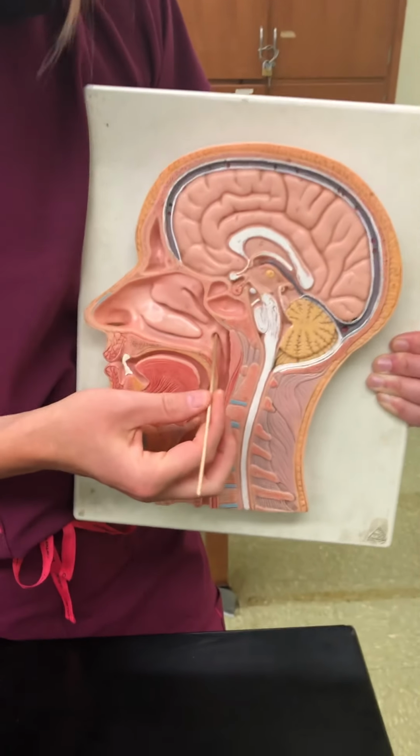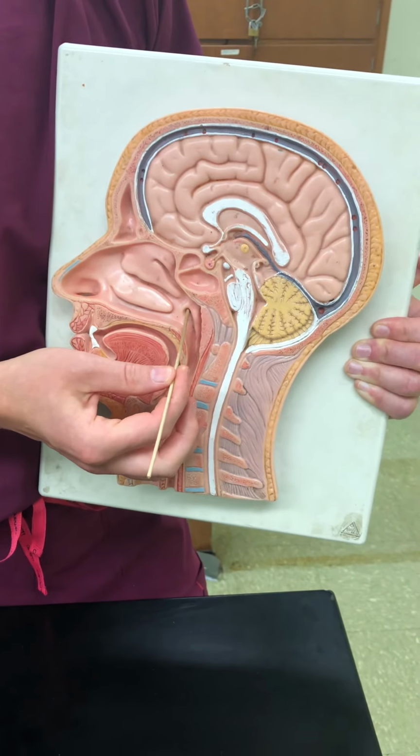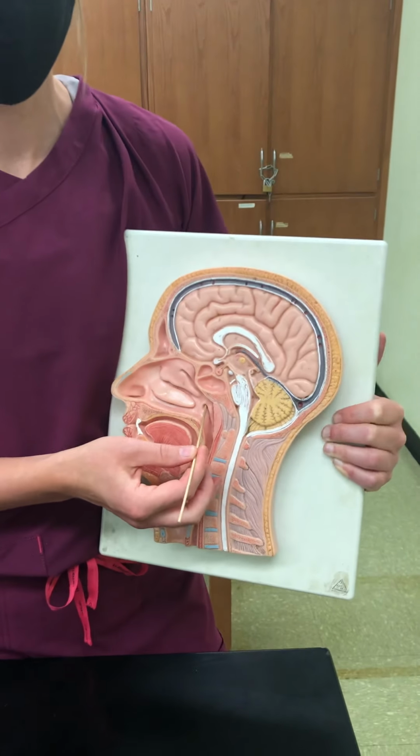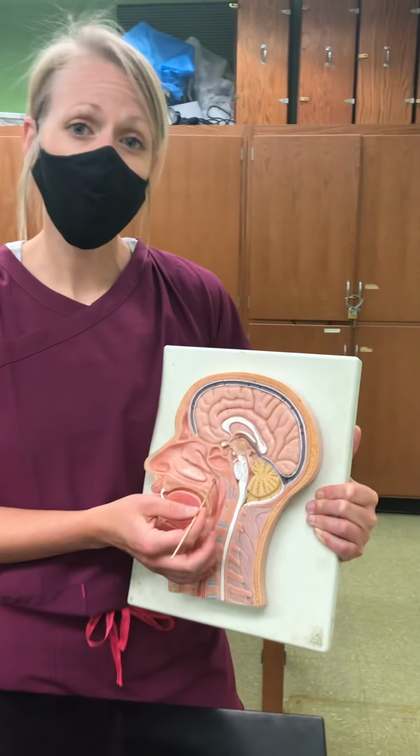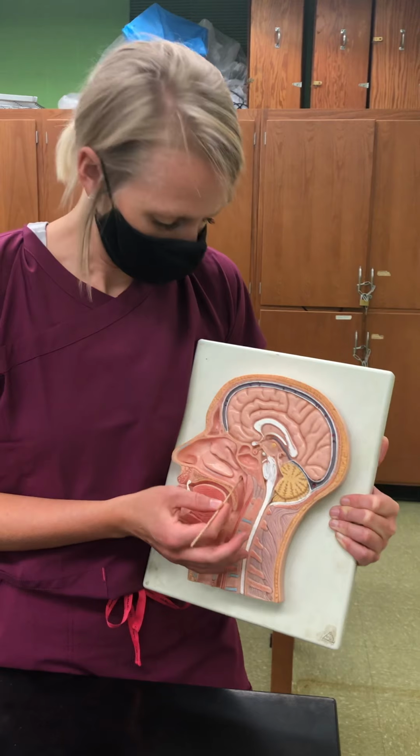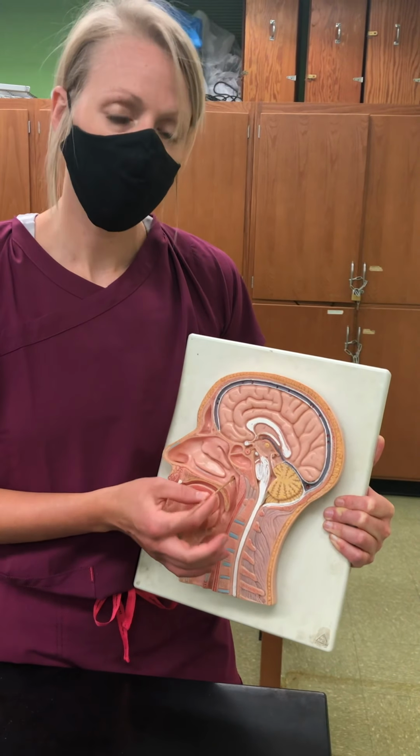And then as we continue back, you'll see this little hole right here. This is going to be your auditory tube opening, or your auditory canal, or your eustachian tube, or your pharyngotympanic tube. So in anatomy, if there's one name for something, there's probably 7 other names, which is totally fine. Okay? So this is actually where your ears drain into your throat.